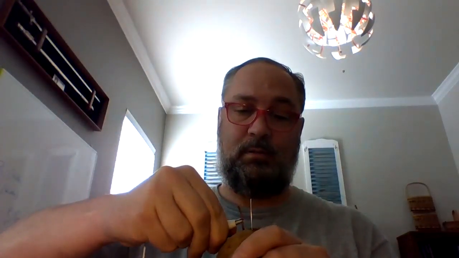Now I'm going to take our potato. I'm going to attach to the copper the white terminal. And then to the, hold on a second, I lost my other hookup. Hold on 1 second.